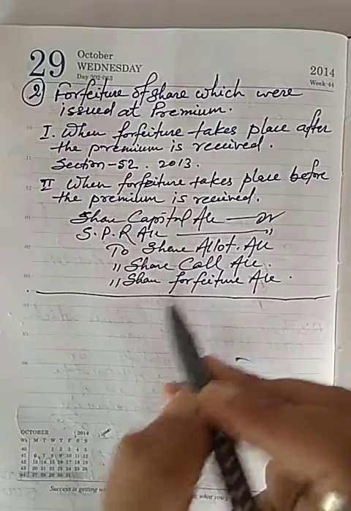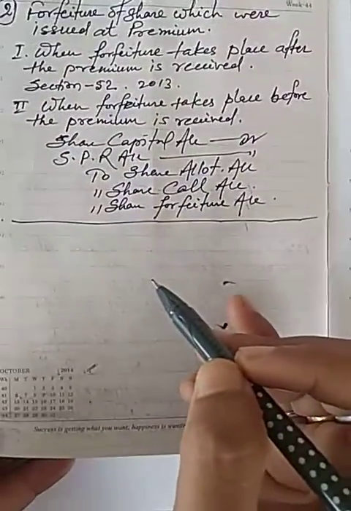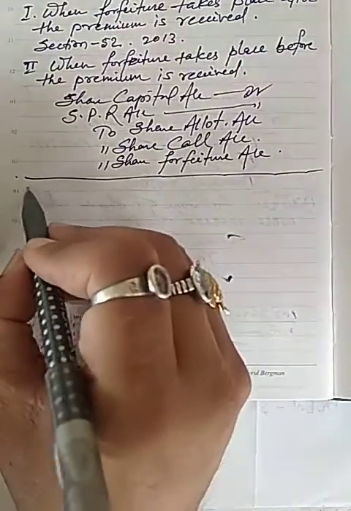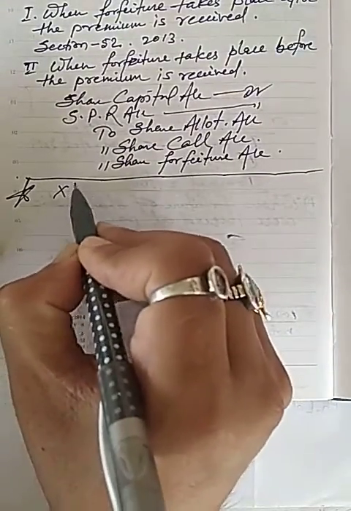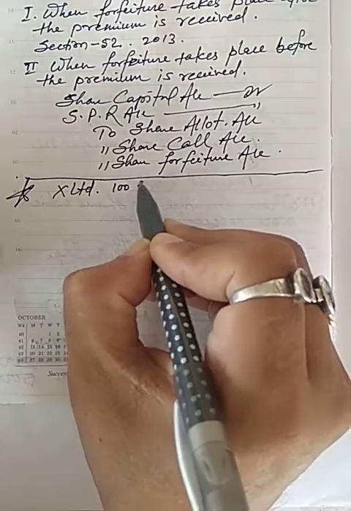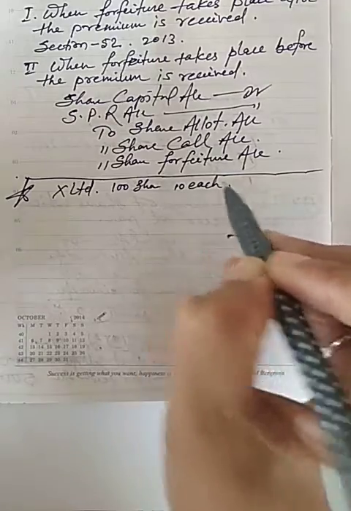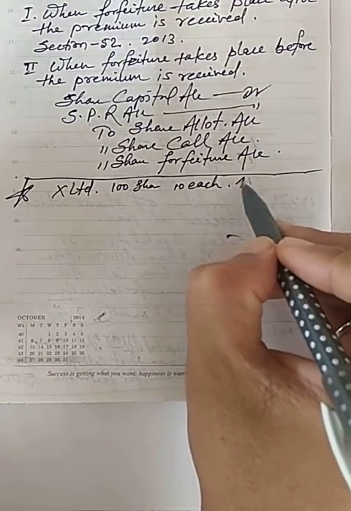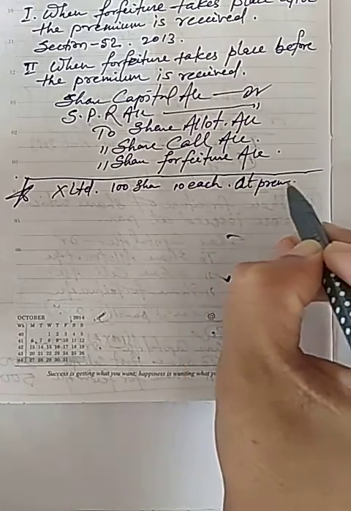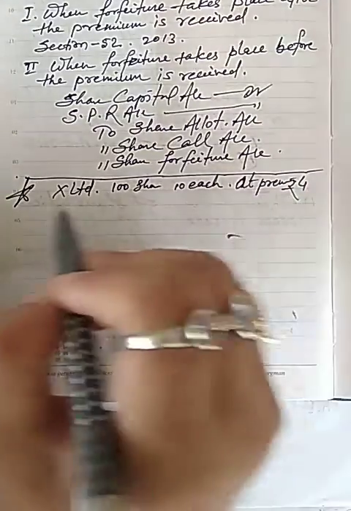You can see one example based on securities premium. So let us see. Suppose X Limited issued 100 shares at the rate of 10 each at a premium of rupees 4 per share.